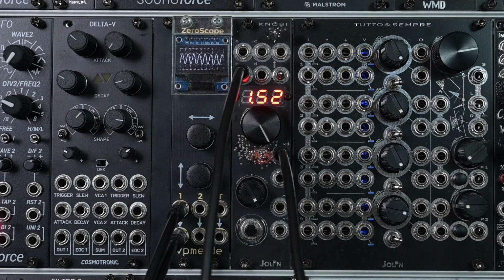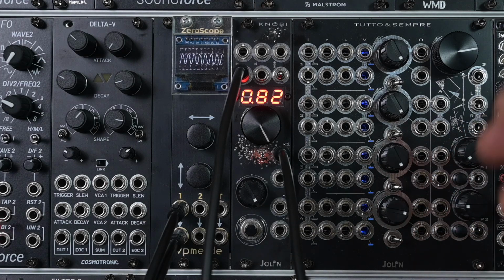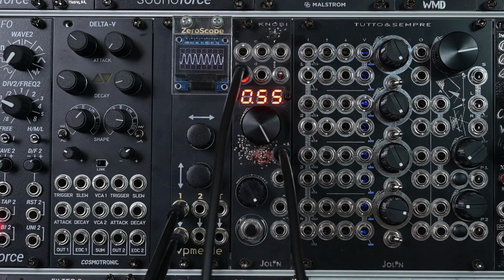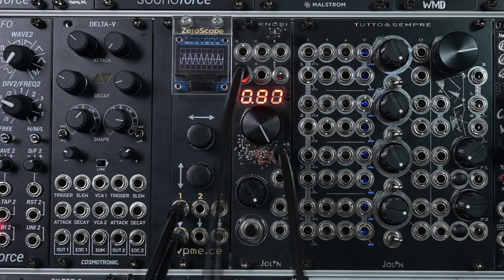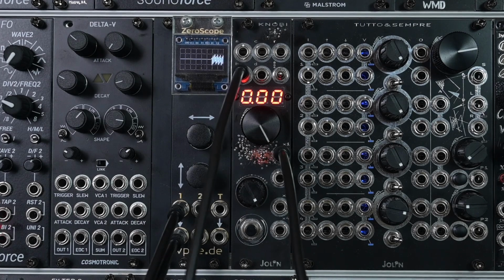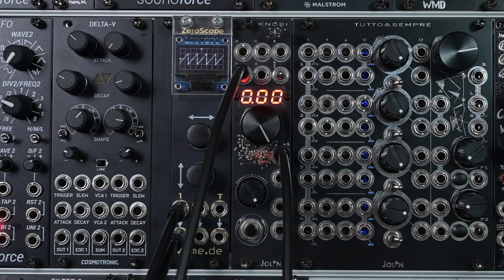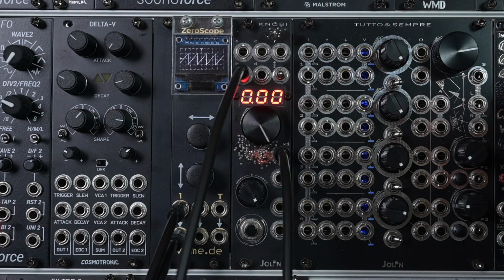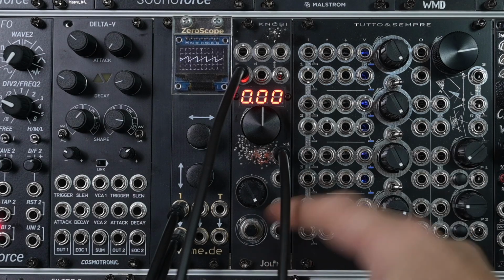Now the readout on KNOBI is a little bit slow. It's calibrated, but as it's suggested in the manual, it's not a scientific precision tool. So don't mind the numbers here. They're just flashing away, looking nice. So this is our bipolar audio rate VCO, which we can attenuate. Maybe I should use a saw wave instead. So here we can see the non-inverted saw wave. We can attenuate it. We can offset it.